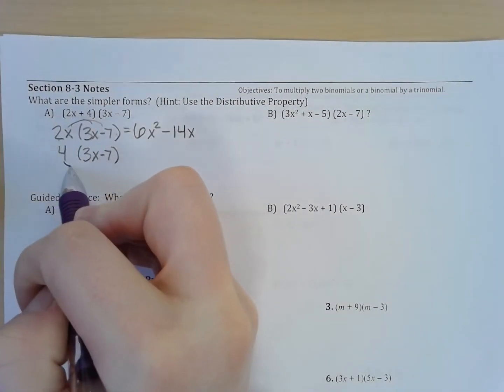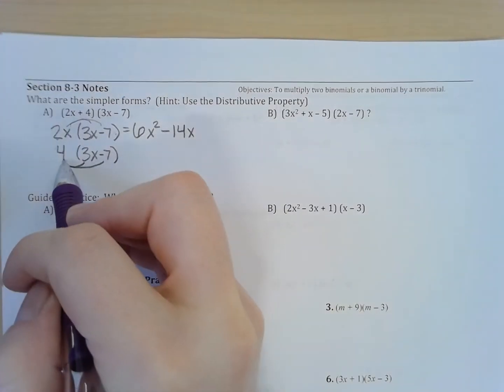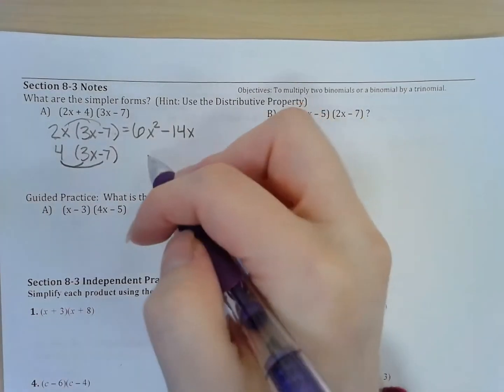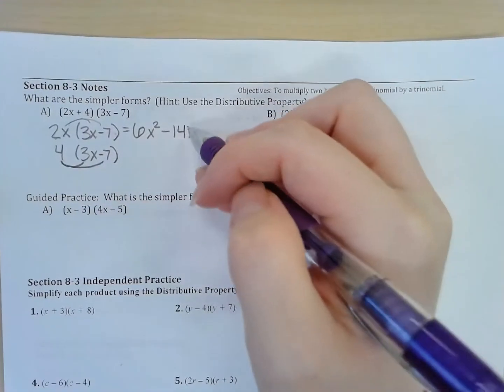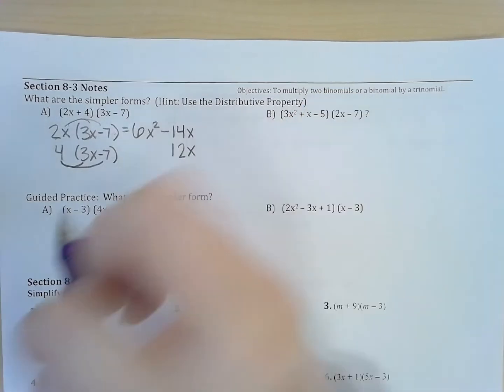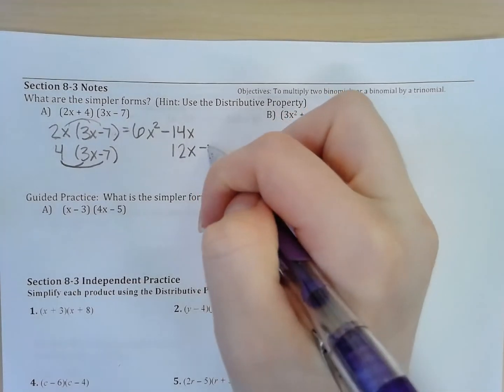Now I move down to the lower one. I'm going to distribute the 4 into the parentheses down here. 4 times 3x is 12x. So I'm not going to put it under the x squared. I'm going to put it under the plain old x's. So 12x. And then 4 times negative 7 is negative 28. So I put that at the end.